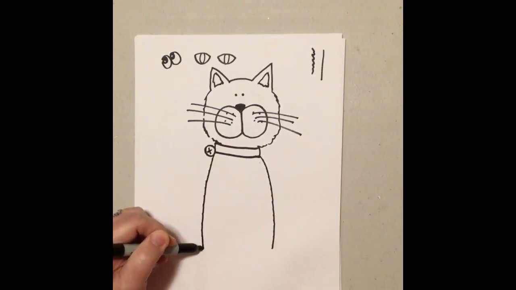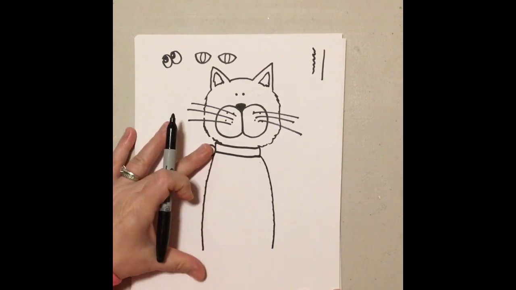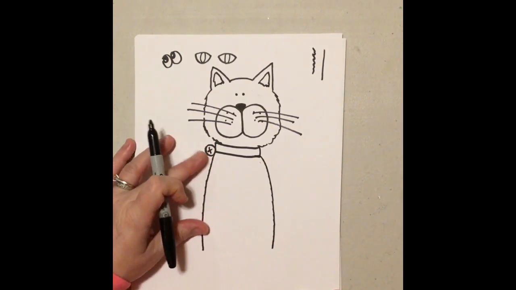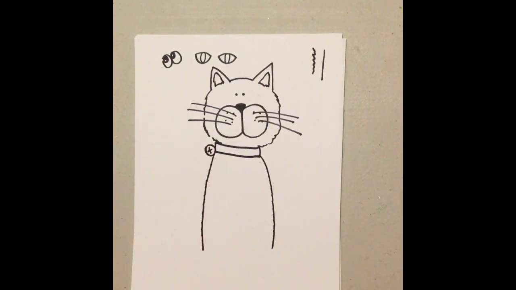All the way down. And you can make it as tall or as short as you want. It depends if you have a tall cat or a really short cat. At the bottom of these lines, I'm going to make an oval. And remember, an oval is kind of like a circle that someone stepped on and squished. There we go, my kitty's feet. Inside, 2 little lines that are curved to make it look like the cat's toes. There we go.